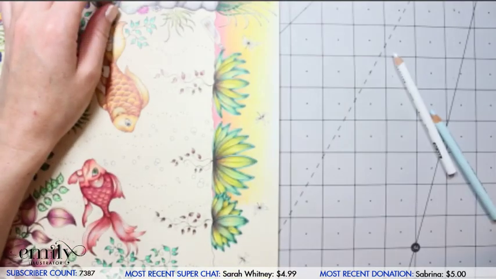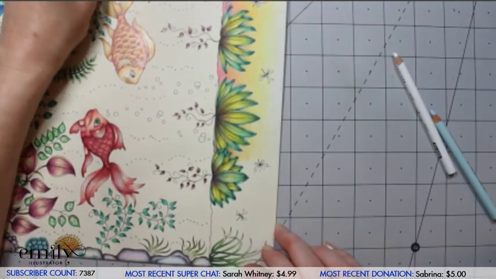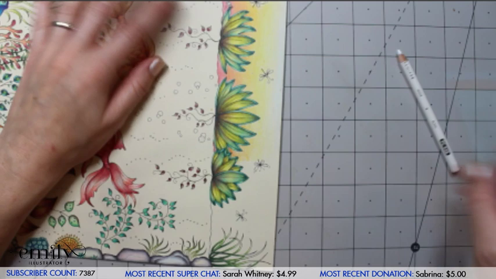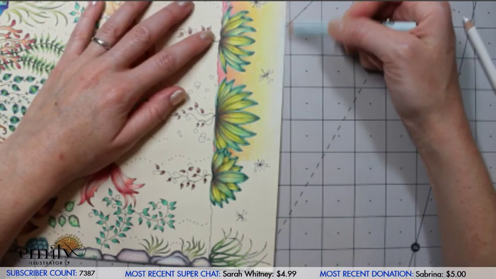All right, let's zoom back out here. Let's slide this on down. I think we could actually use a little bit more blue up here.